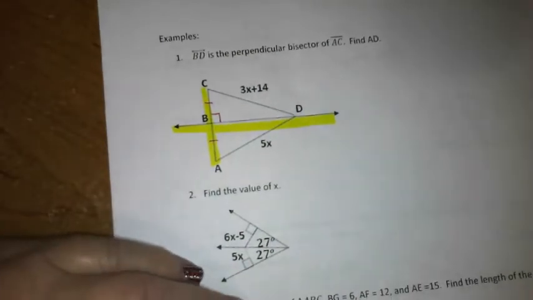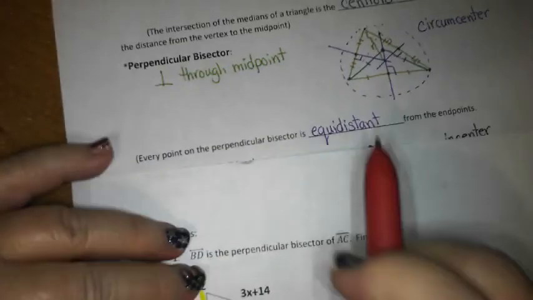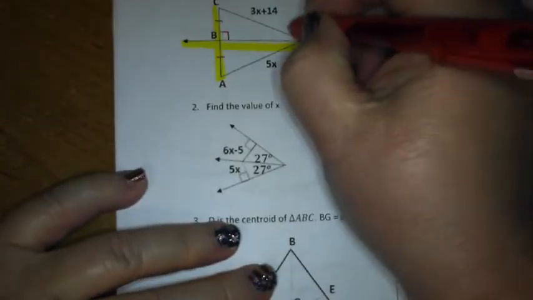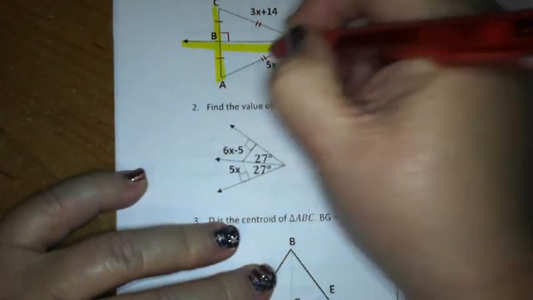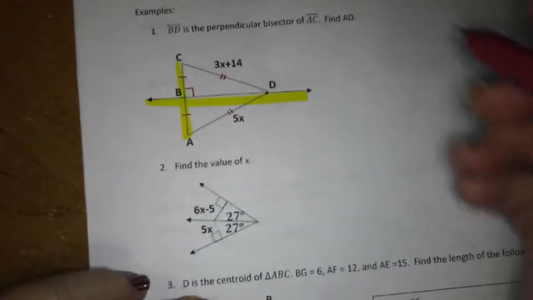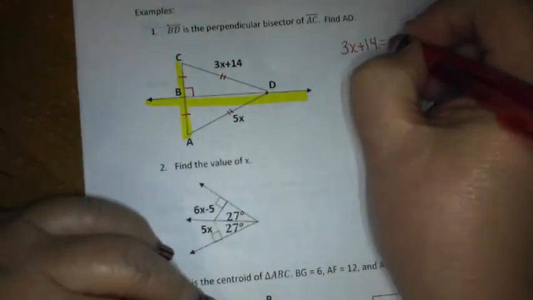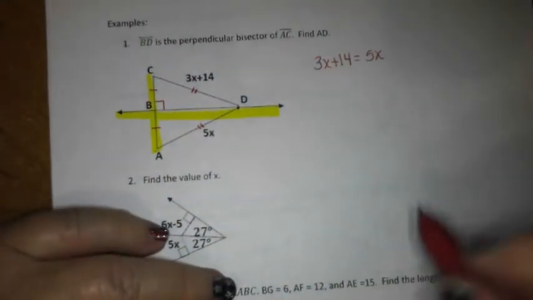Well, one of the things that meant with our perpendicular bisector is every point is equidistant from the endpoints. So that means point D is the same distance to C as it is to A. So that's an easy one. I'm just going to say 3x plus 14 equals 5x. Solve for x and then I can answer the question.